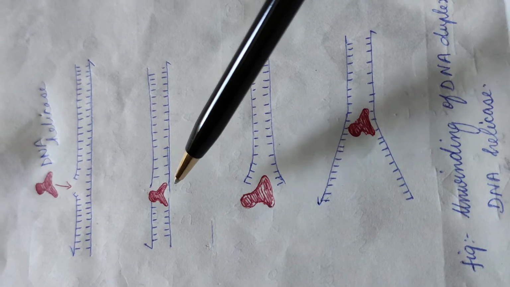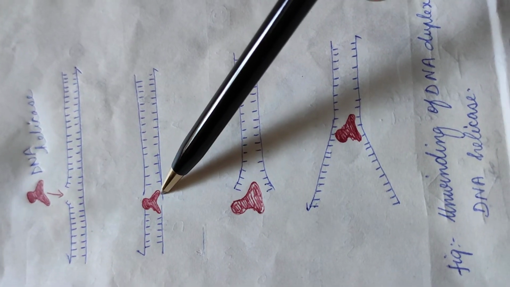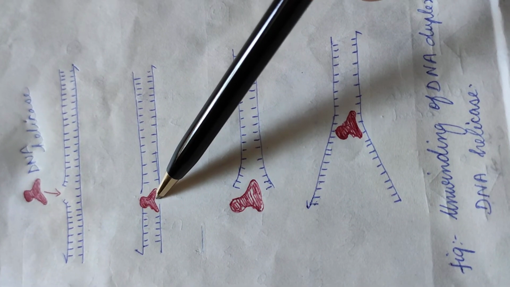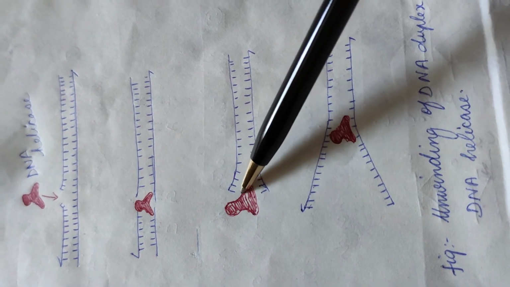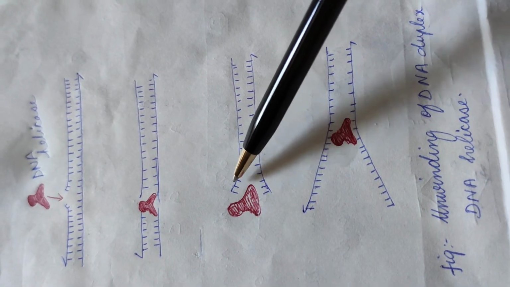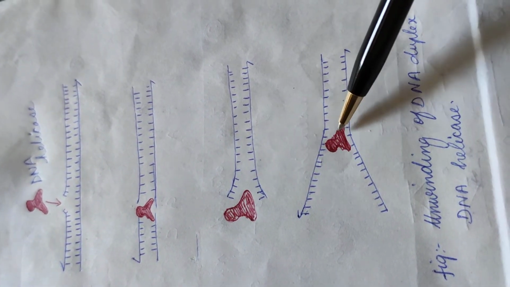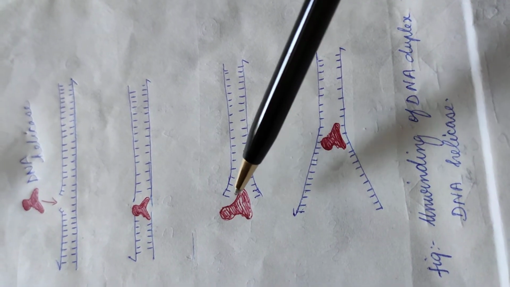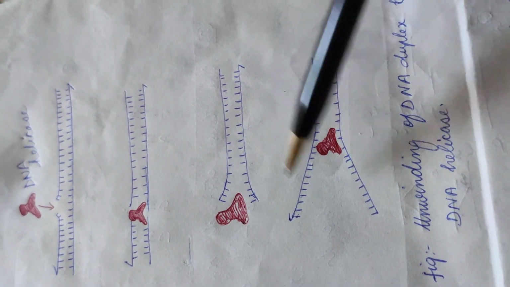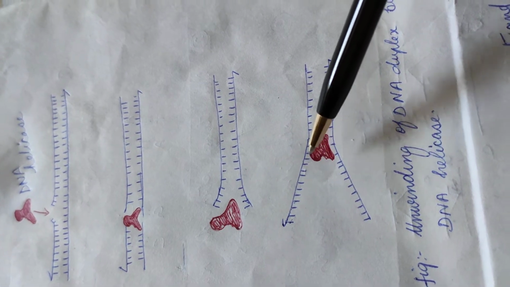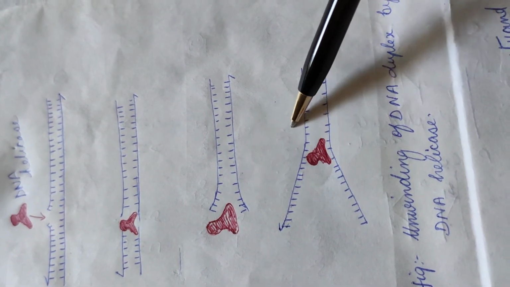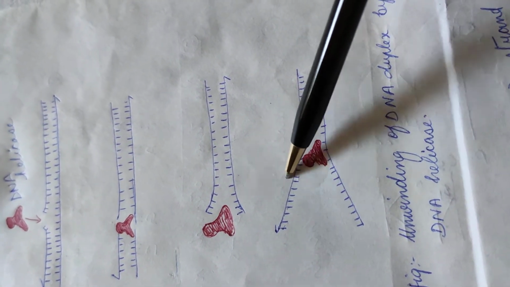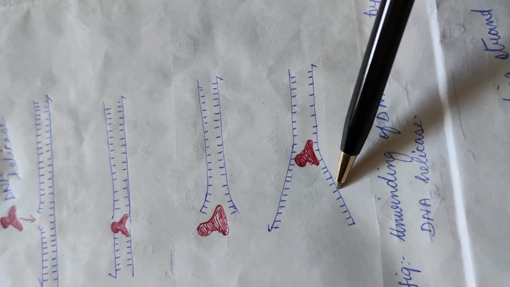Here we can see it is attached to the DNA duplex. Now it has started its action, opening the two DNA strands. The entire strand is not opened at once, but the enzyme slowly moves forward, thereby opening the two DNA strands.